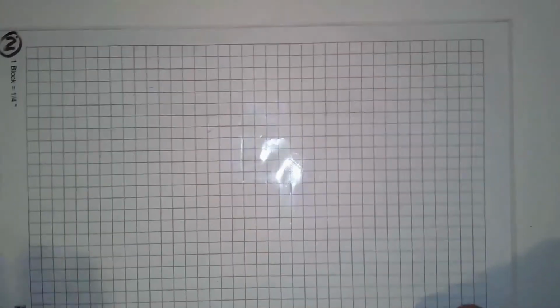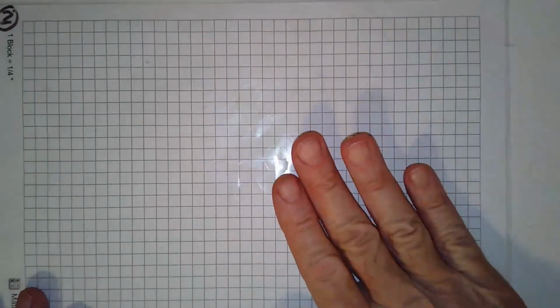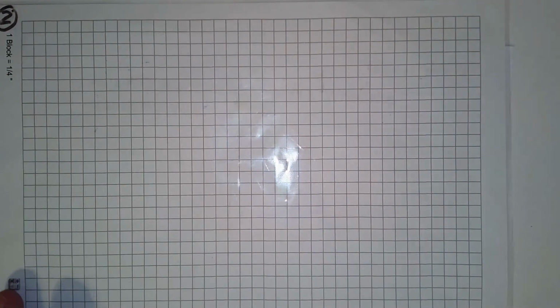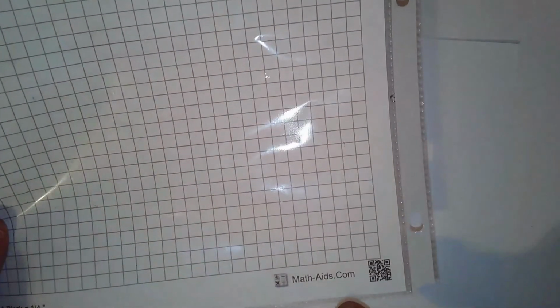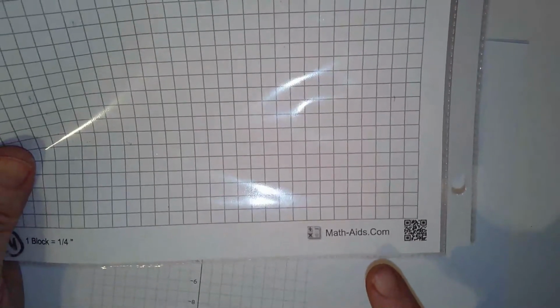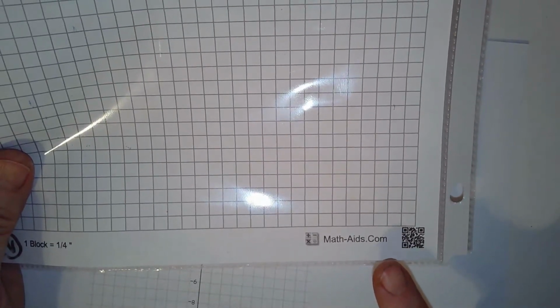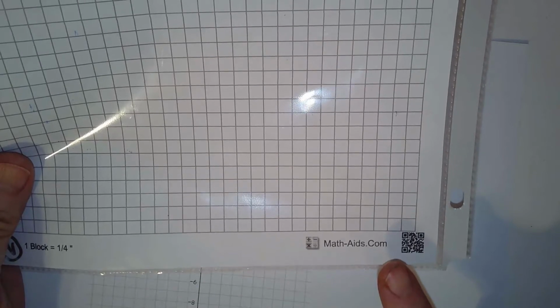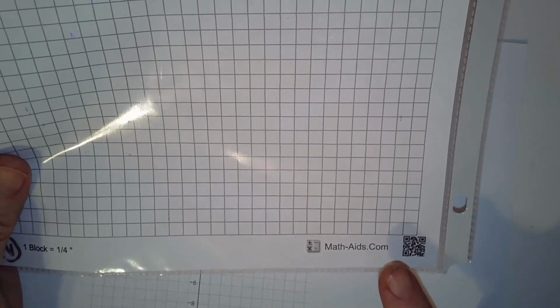Okay. So you're going to be working off of an XY coordinate grid. You must have this. And remember, I told you before, you can go online really anywhere, but mathaids.com, which shows down here, is a good one to go to because you can get this grid for free. You just have to print it.